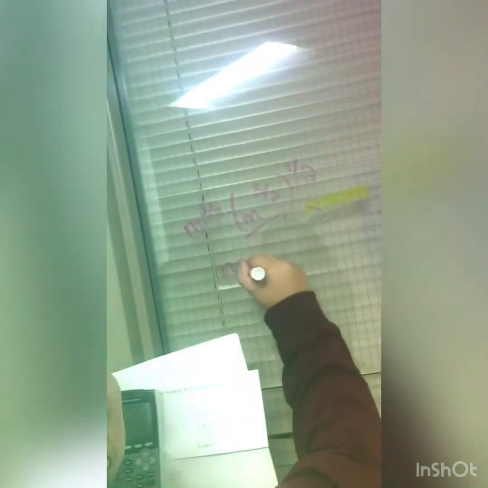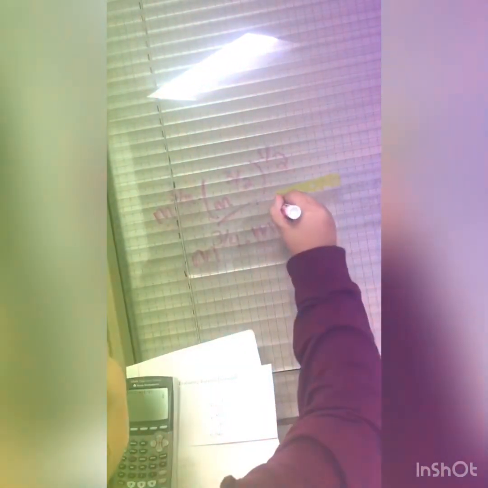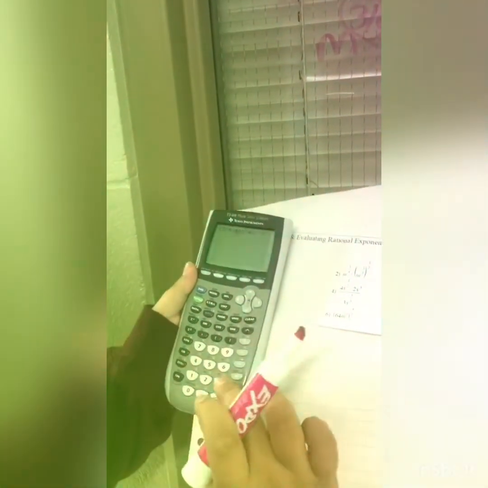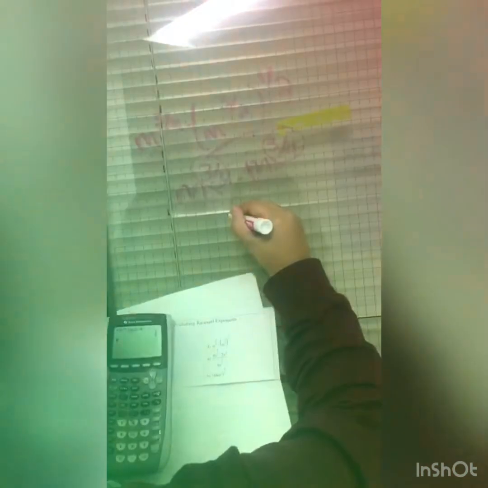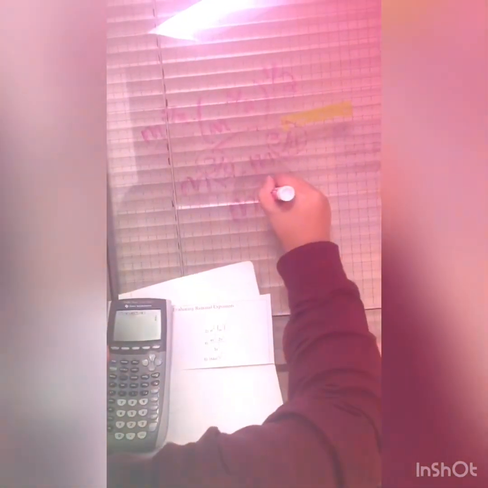So we're going to bring this down. She gets m^(3/4) times m^(3/4). So now what she's going to do is take the 3/4 and the 3/4 and add them together, since it's multiplication. That's what she's doing right now. 3/2. So our answer will be m. She gets m equals 3/2, and that is your answer.